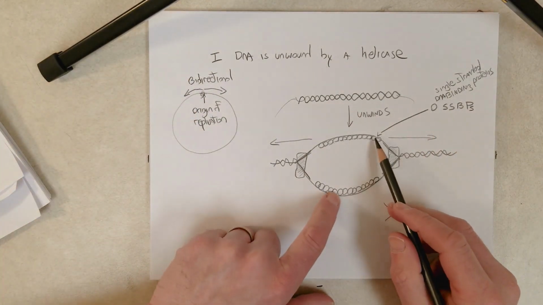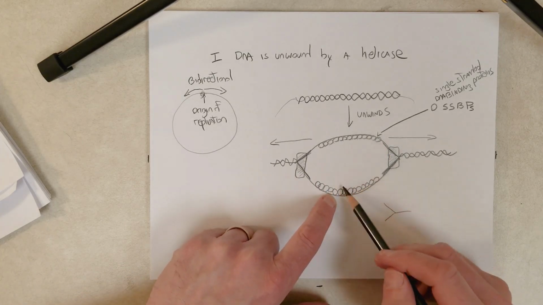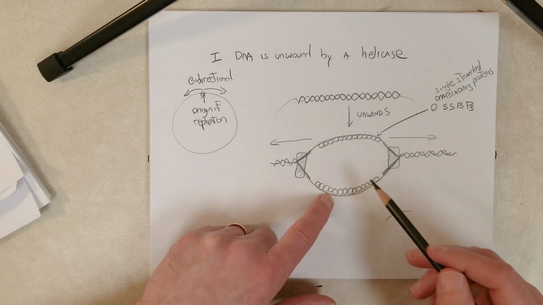Now these will bind to the single strands of DNA, and they will keep them from coming back together.